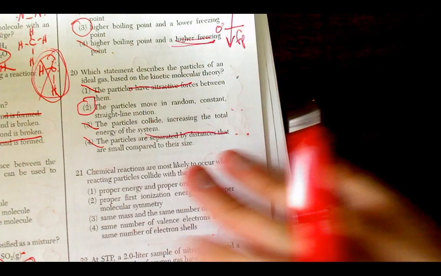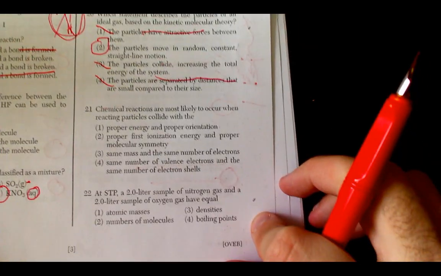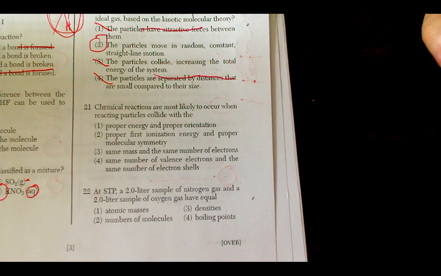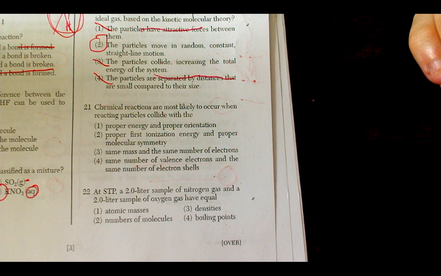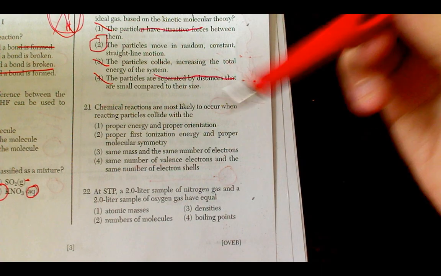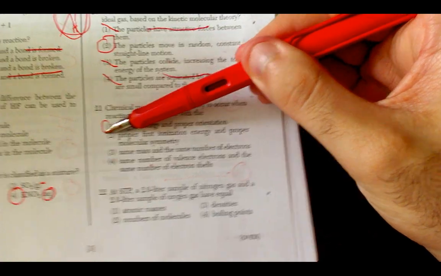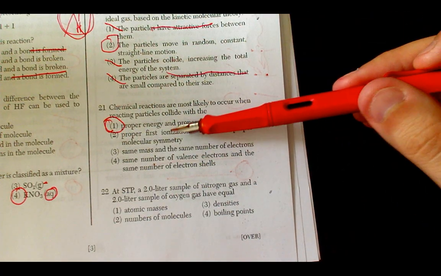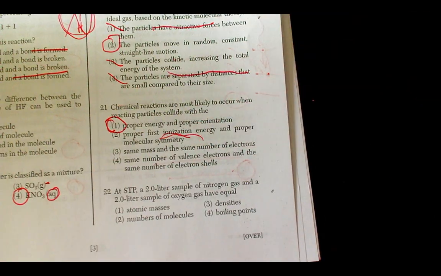21. Chemical reactions are most likely to occur when reacting particles collide how? It's reminding us that they have to hit each other. Well, how do they have to hit each other? They have to hit each other with the right positioning, and they have to have enough energy. Well, that's going to be the first choice right there. Proper energy and proper orientation. This has nothing to do with ionization energy or symmetry of molecules or anything.